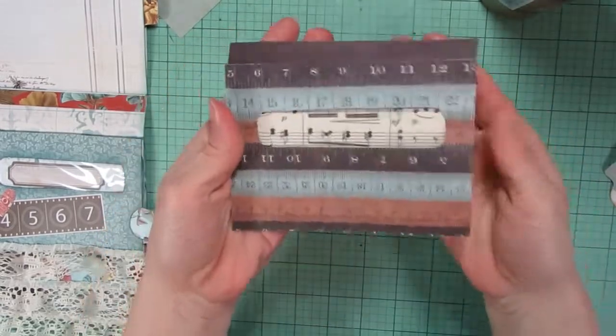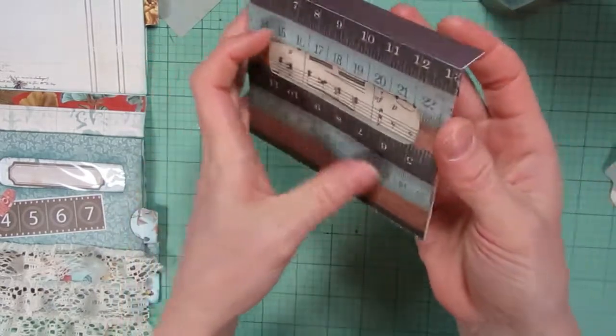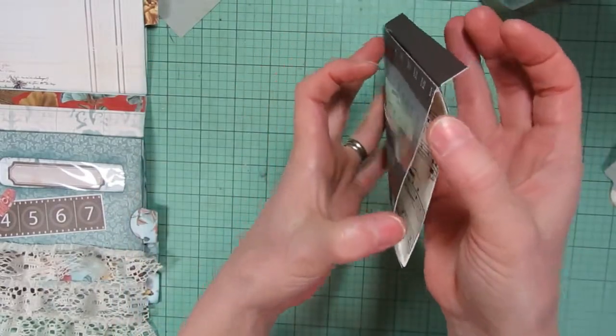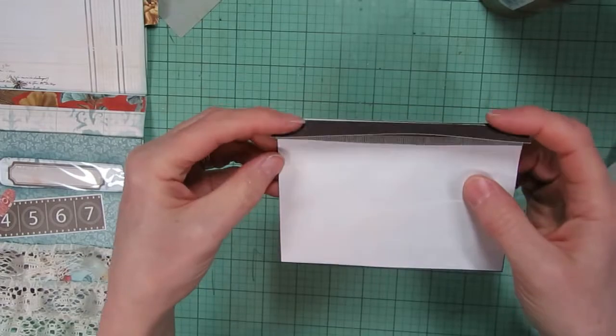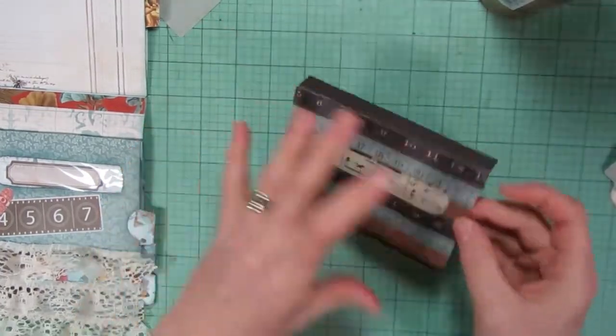So here's what it looks like from the top view once you lifted your tab up. Here's where my pocket is again, and then on the back side this is kind of what it looks like. And when it gets glued down, it'll flip up this way.